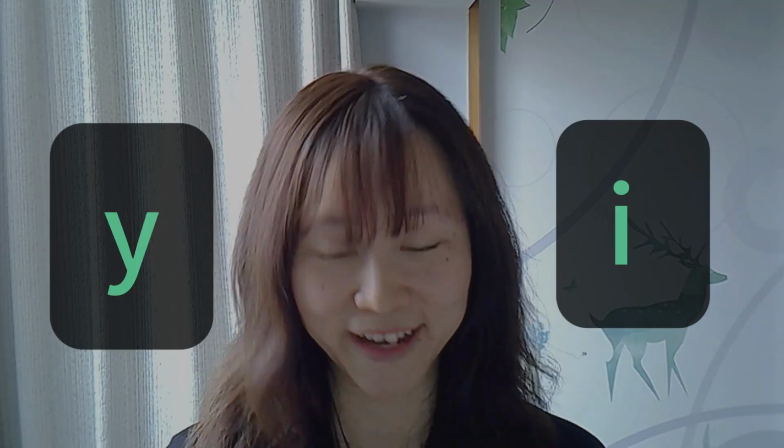This is actually the sound E, just the single vowel E, but they just come with different looks. But again, they are the same. E is E. Keep that in mind. I think I have explained it clearly and hope you guys understand it.